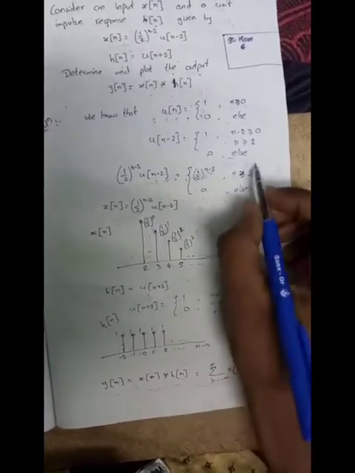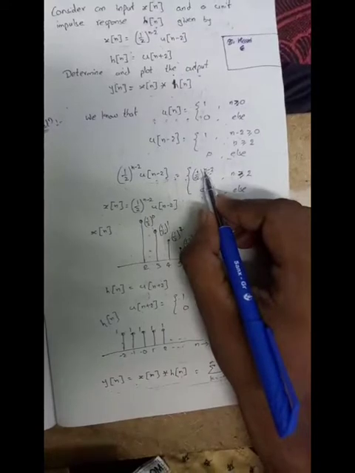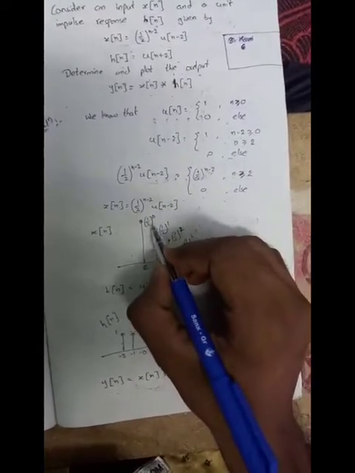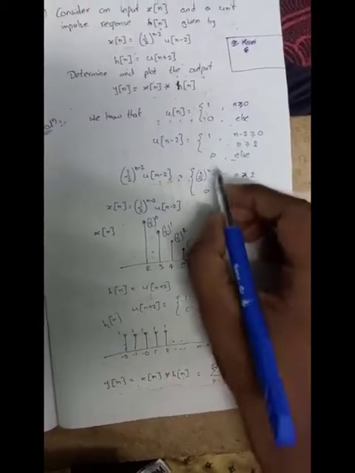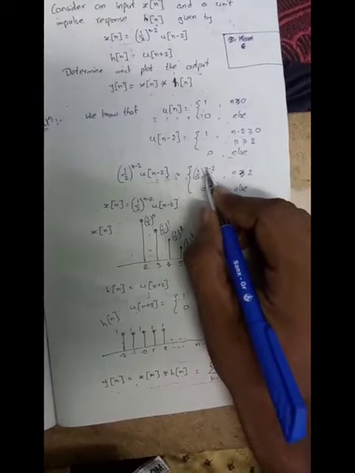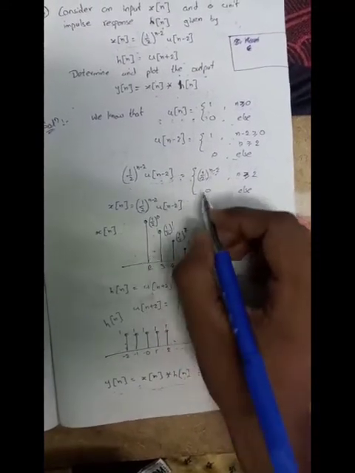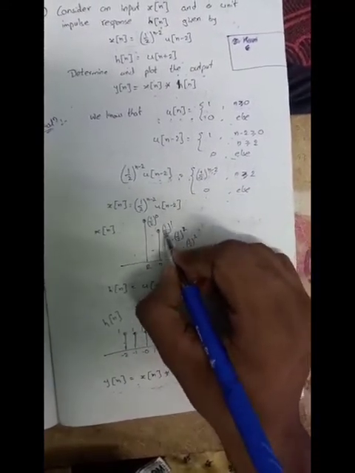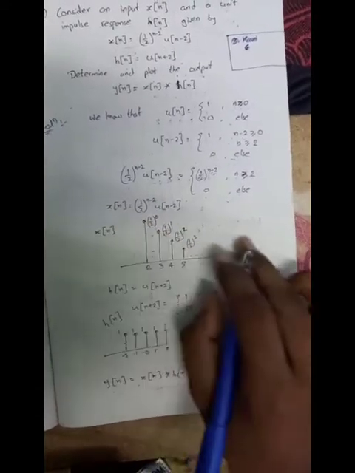For n equal to 2 we substitute 2 here, which gives (1/2)^(2-2), which is 1/2 to the power 0. For n equal to 3 we substitute 3 here, which is (1/2)^(3-2), which is 1/2 to the power 1, and so on like this. So this is the graph of x of n.